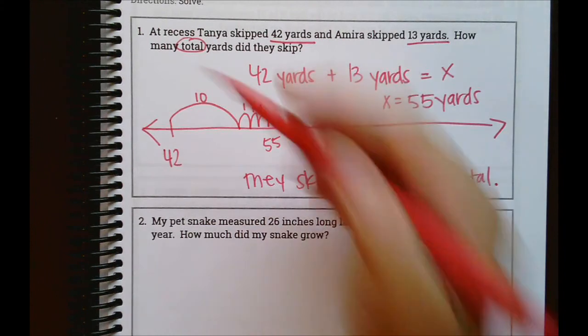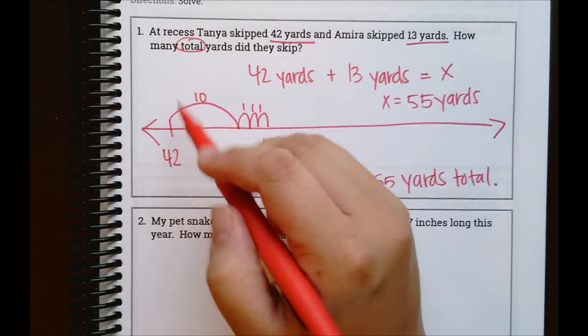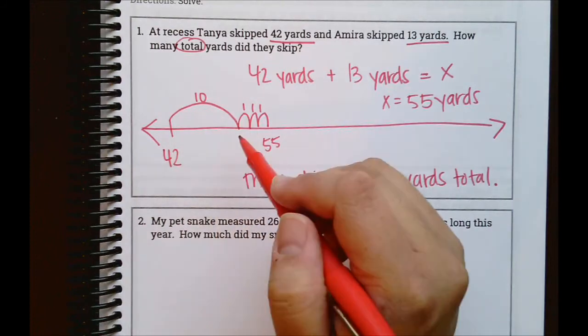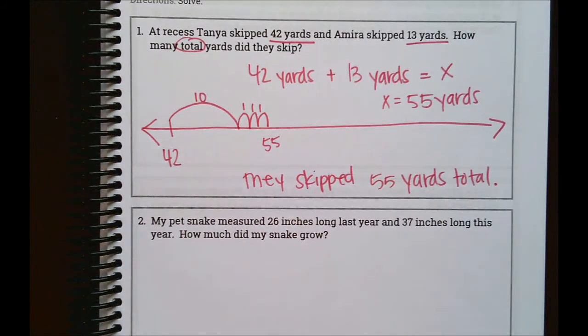Okay? If you are comfortable with adding tick marks, then add tick marks. However, this is how we did it when we did our addition unit earlier in the year. Okay? Whatever is easier for you.